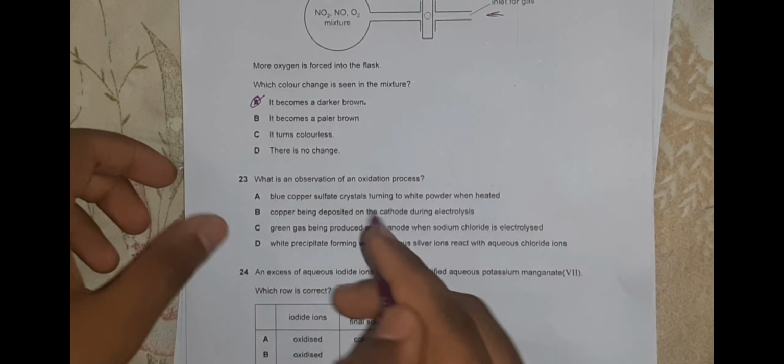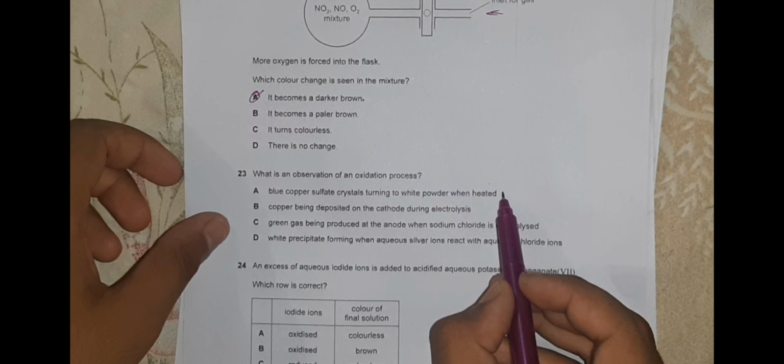Hydrated copper sulfate crystals have a blue color, whereas anhydrous copper sulfate is white. When we heat it, the water evaporates, and evaporation is a physical process, so it has nothing to do with oxidation, as oxidation is chemical. So oxidation is not occurring here.